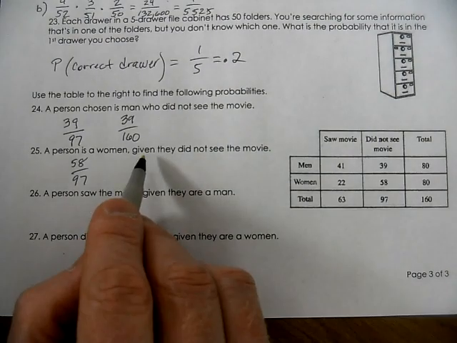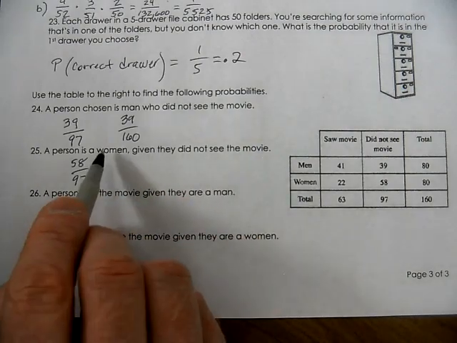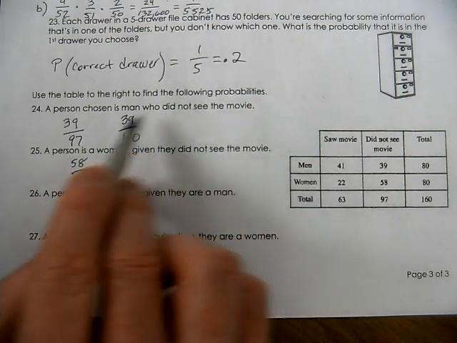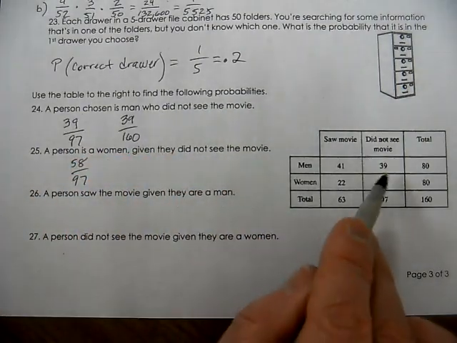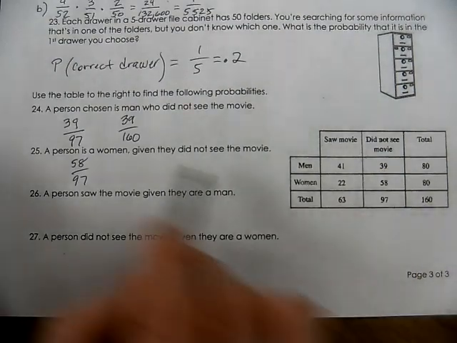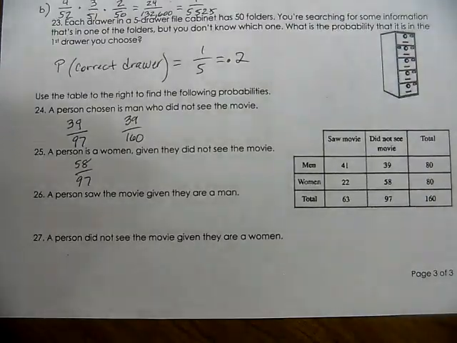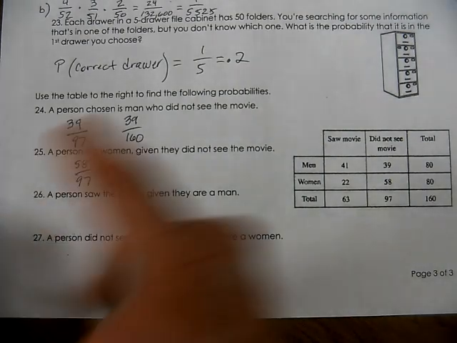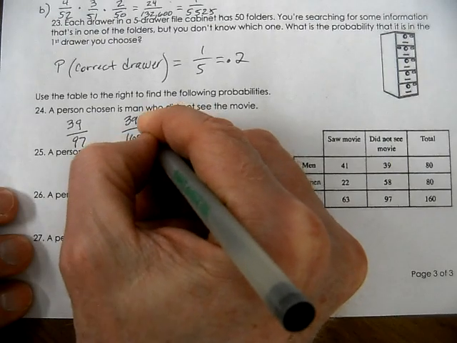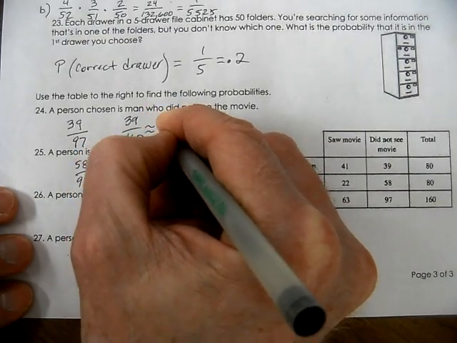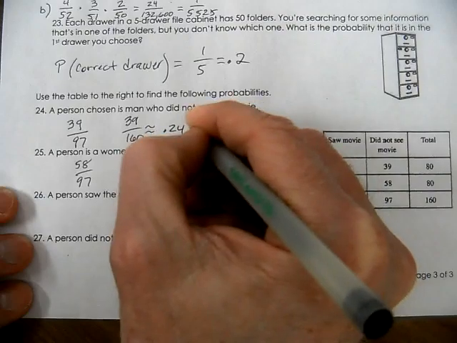It didn't say given we were only doing that. So a man that didn't see a movie would have been 39 out of all the people. There's your correct value. If you like the decimal idea, that's 0.244.